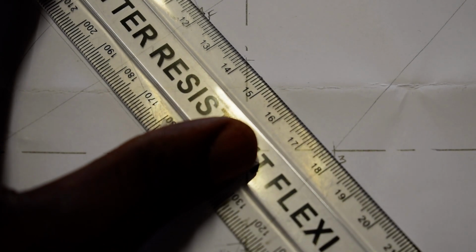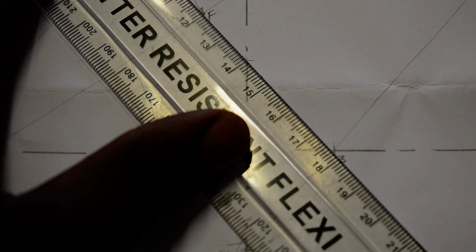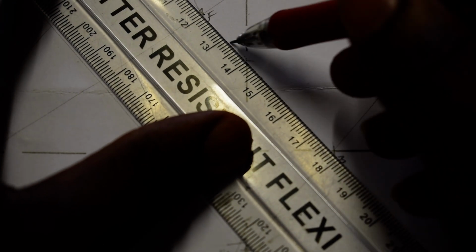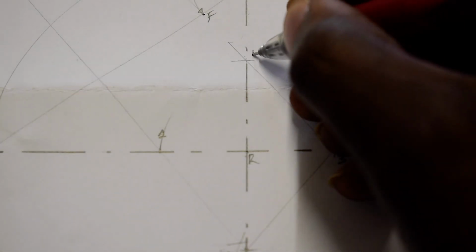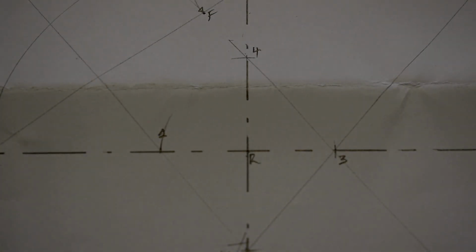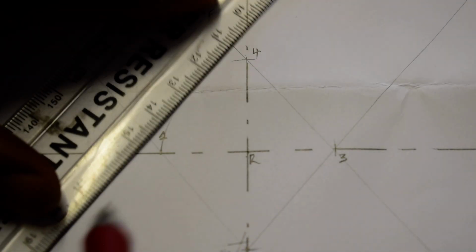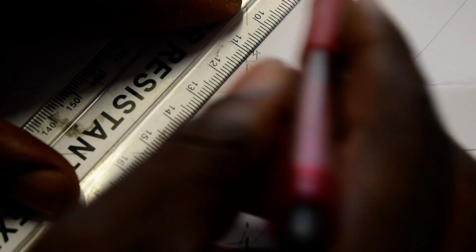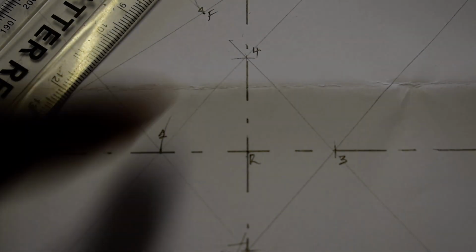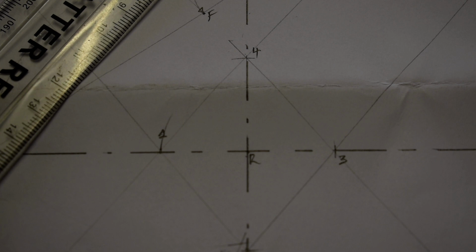3 to 4. There you go. So which is point 4, this one. Then you join point 4 back to point 3, and 4 back to point 1, not 3. And the line of 1, 4 has to be parallel to the line of 2, 3.